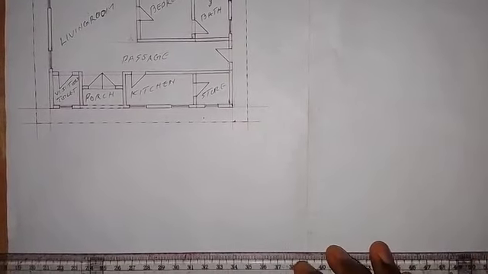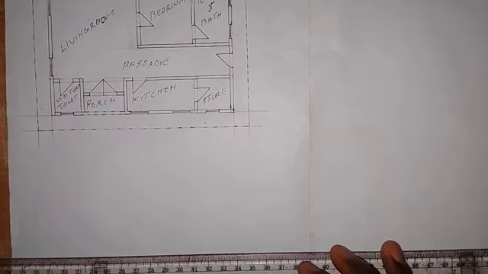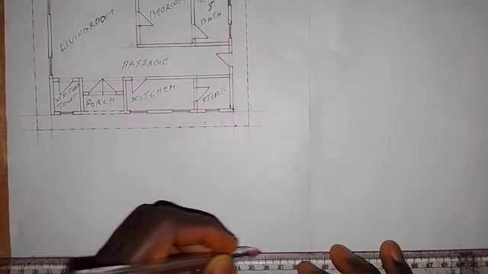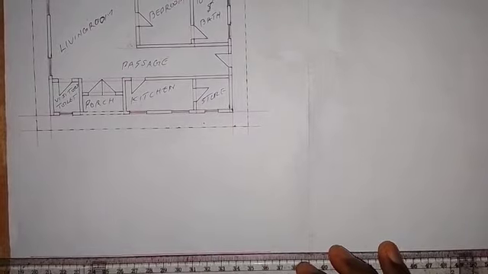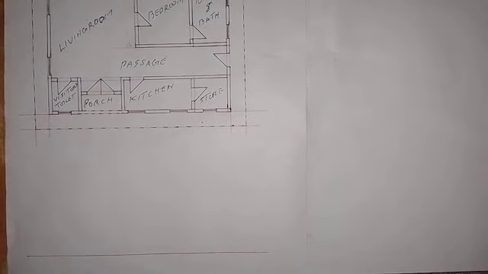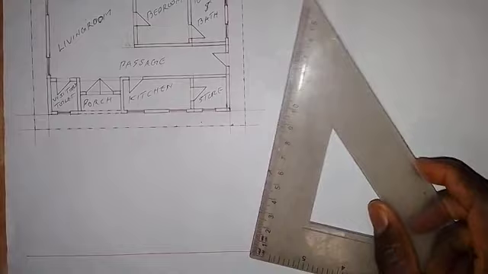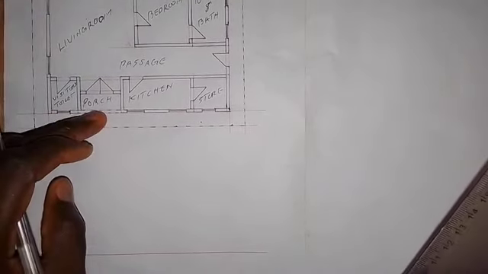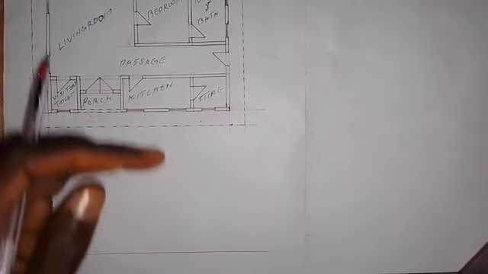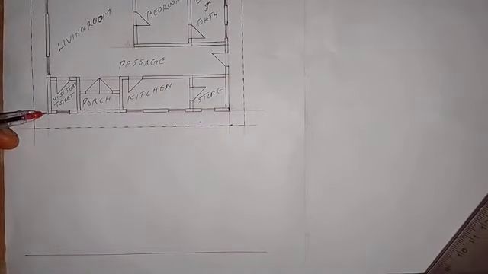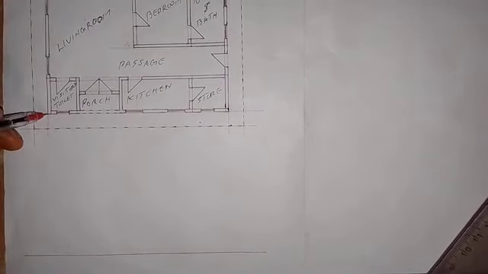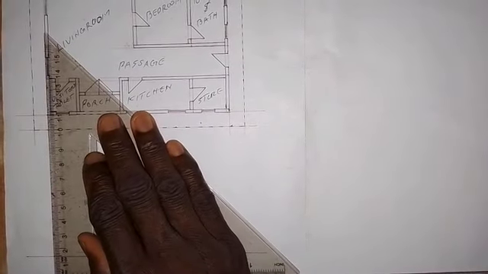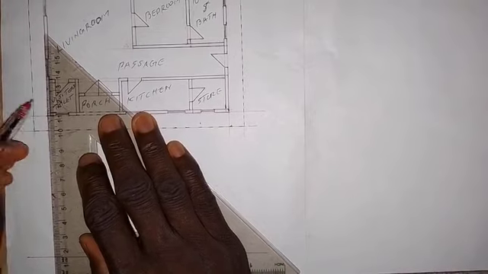What we need to do first here is to draw a horizontal line, and this line stands for the ground level. Now after we have done this, the next thing is that by the time we are looking at this building in this direction, this is the front, as we have the porch here. We are going to see this corner of the wall. Therefore we need to draw a vertical line from this point.